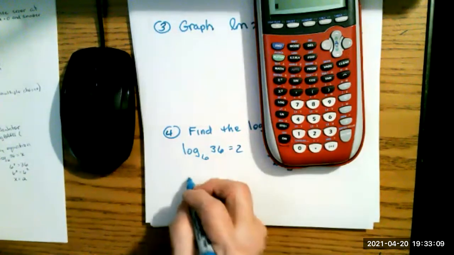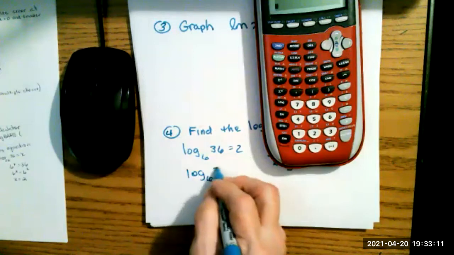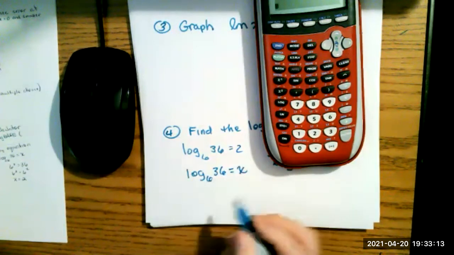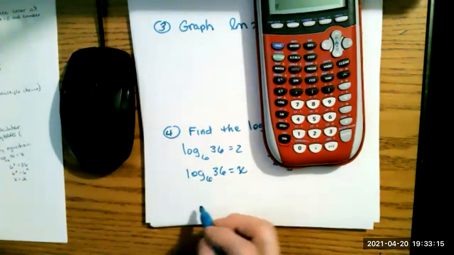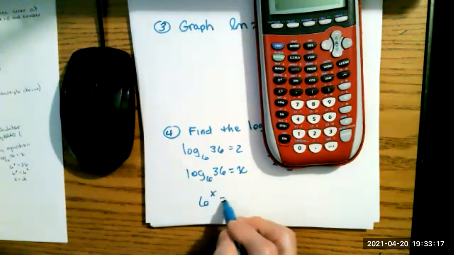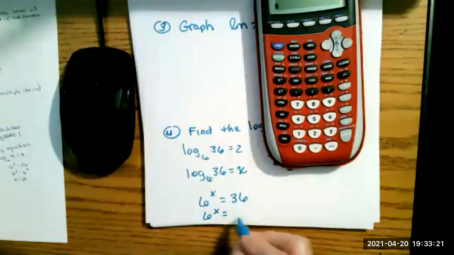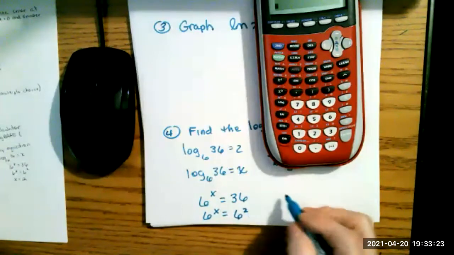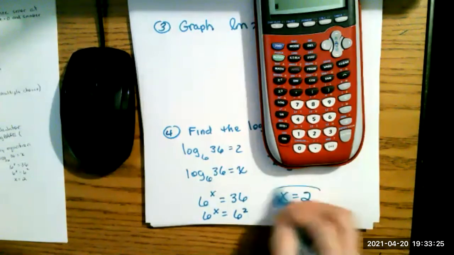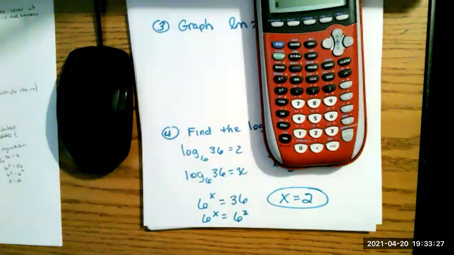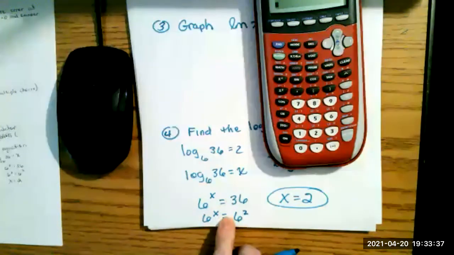And the other way you can do it is to put an x in here and change this to exponential. 6 to the x equals 36, which is 6 to the x equals 6 to the second, which is x equals 2. And you're going to say, well, I'm not going to learn to do it that way if I could do it all on my calculator. Well, we're going to run into some problems by the end of this chapter that's not going to let you do it on the calculator.